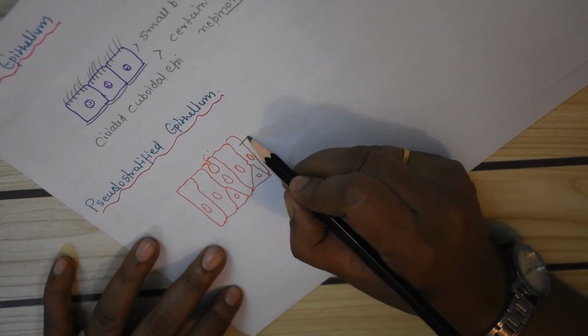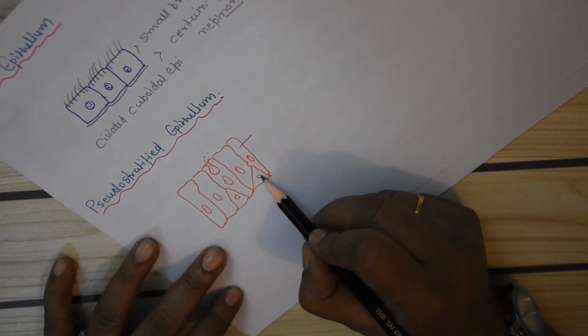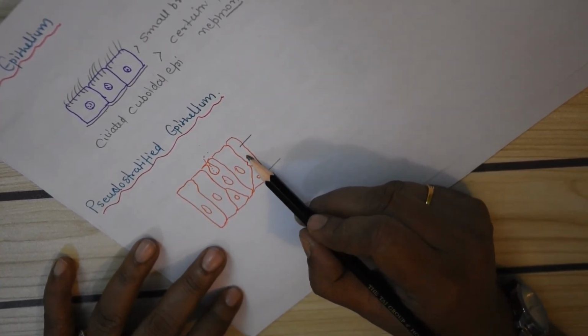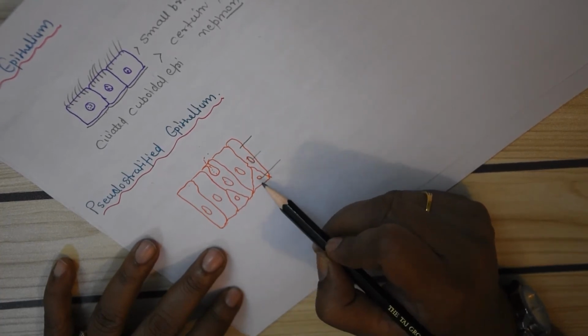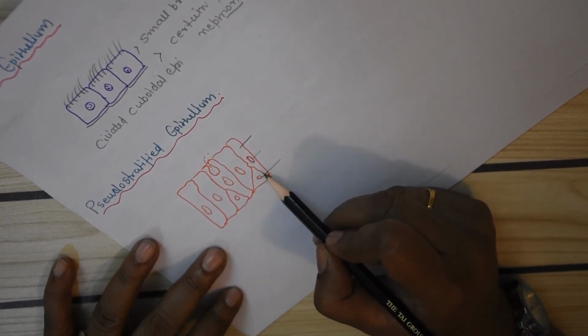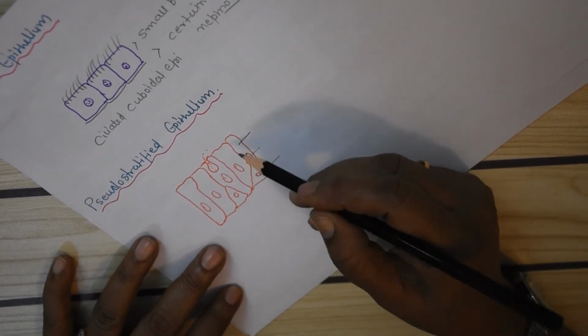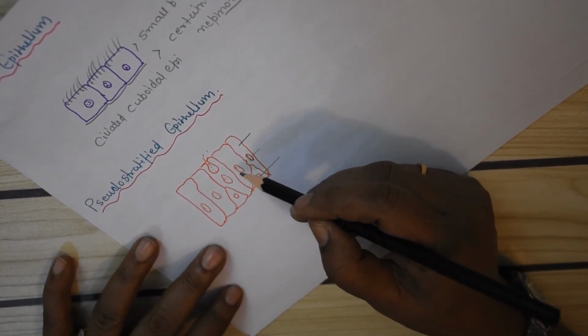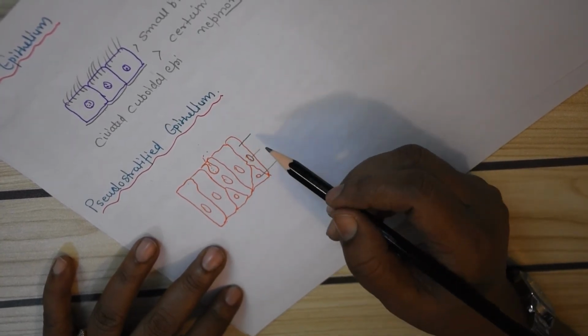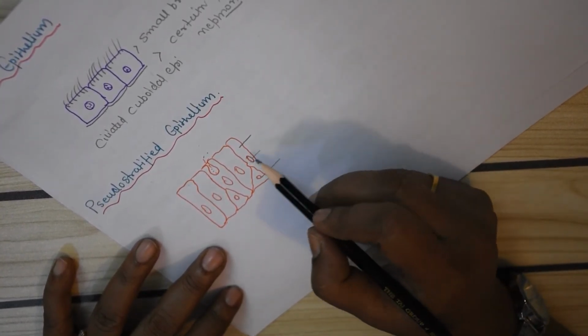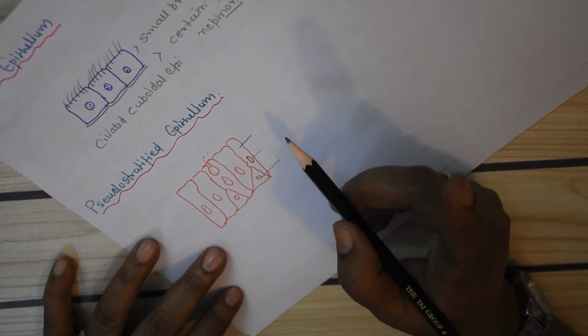This is the long cell and this is the short cell. Long cells have an oval nucleus, and short cells have a round nucleus. Due to the position of the nucleus, it appears that this epithelium has a bilayer, but actually it is a single layer.